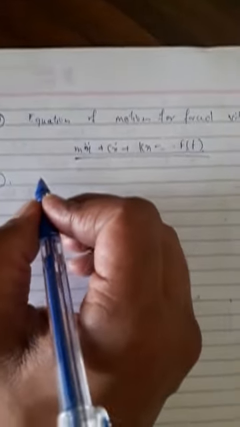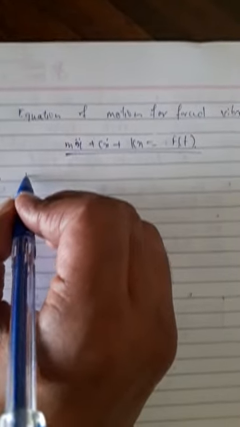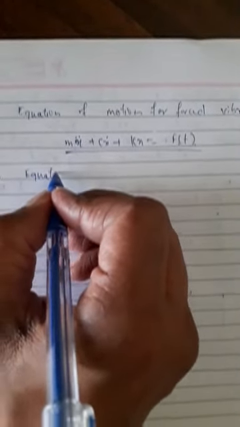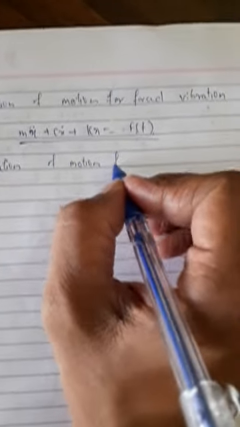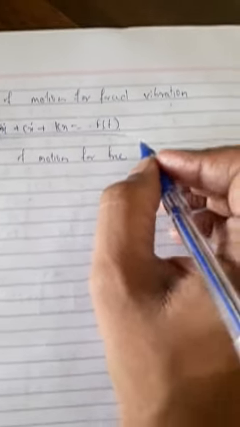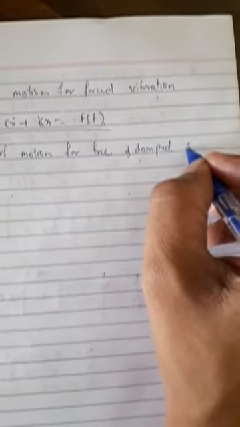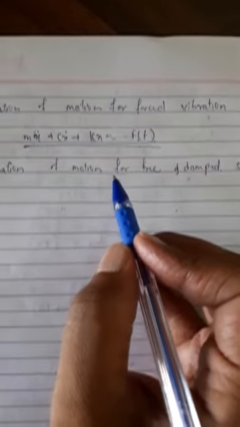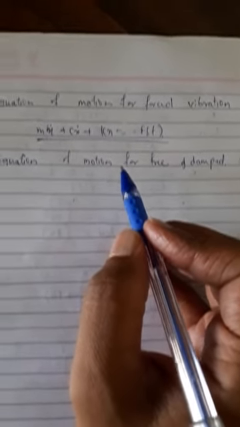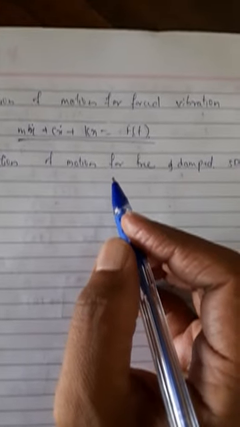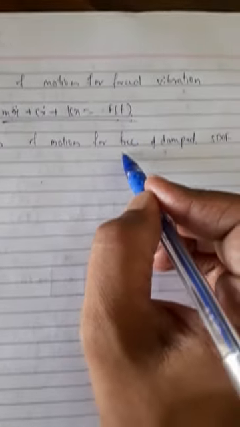Second, equation of motion for free and damped SDOF. When I say free vibration, it means external force does not exist after initial excitation. You excite the system and remove the external force. Hence, external force F of t is 0 for free and damped.